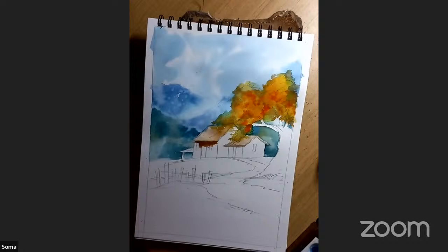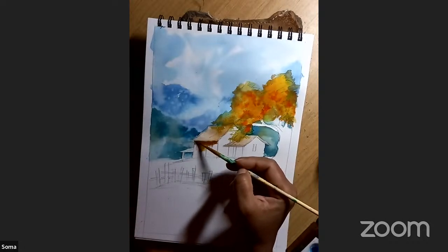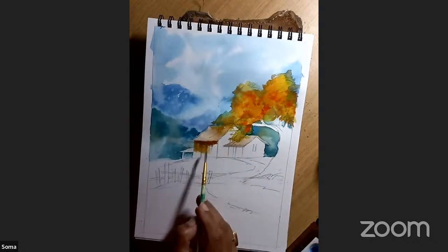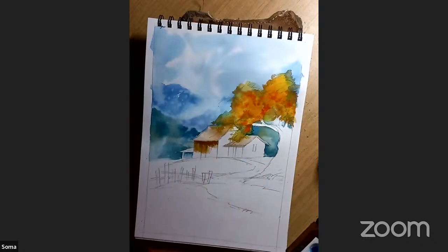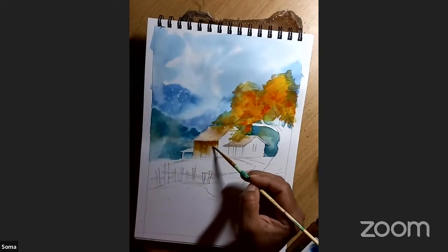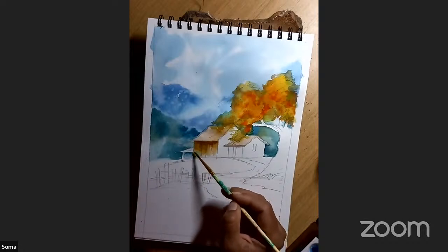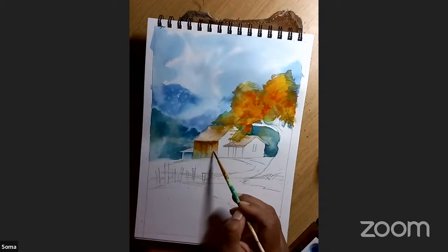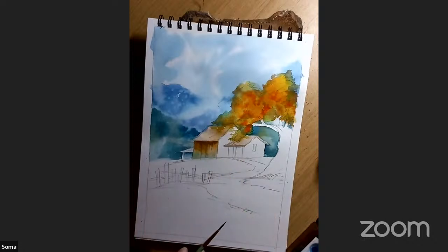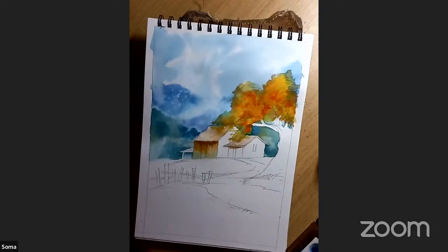As we come down, along with brown, I'll use some yellow ochre. As we come down even more, I'll use some green over here in the lower part, some sap or light green. Similarly on the other side, on the other one, I'll start with brown.